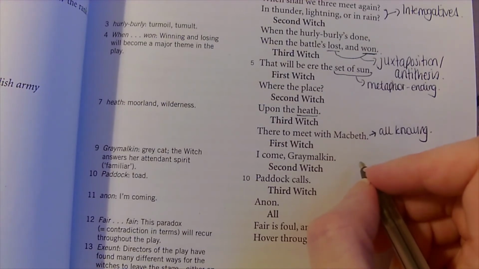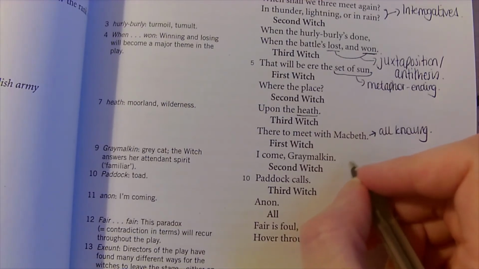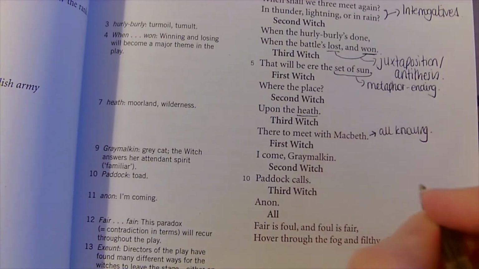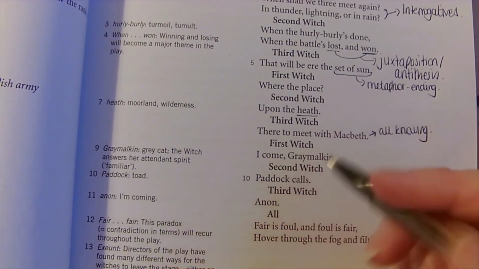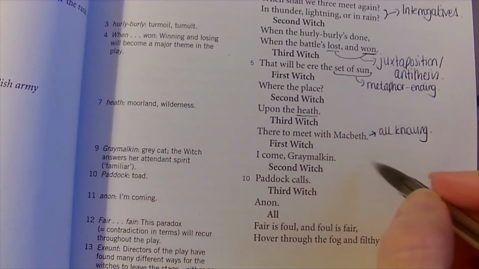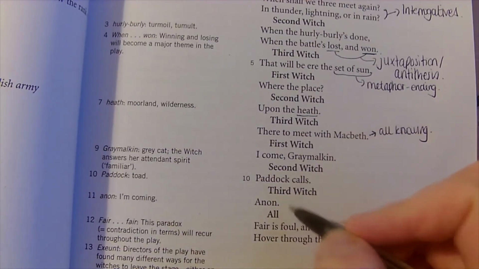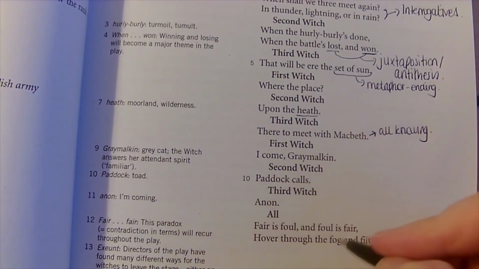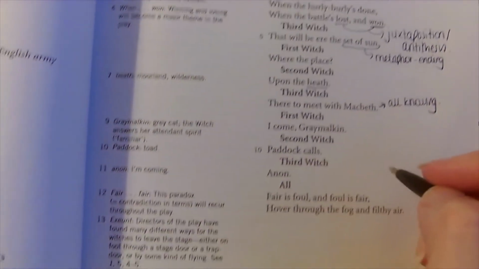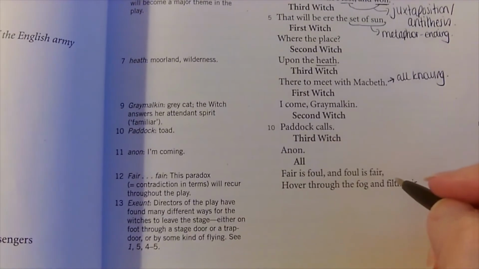And that's again another belief that they would have had in Jacobean England, that witches had familiars. Paddock called, and again Paddock there being toad for the second witch, so again another familiar. And the third witch replying that she's being called as well. So something off stage that we don't hear and we don't know.